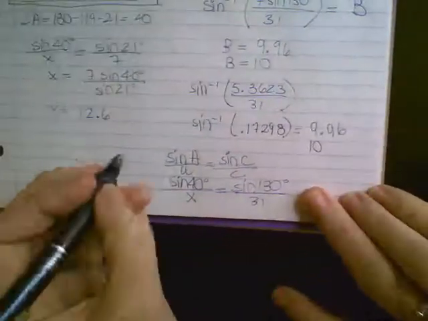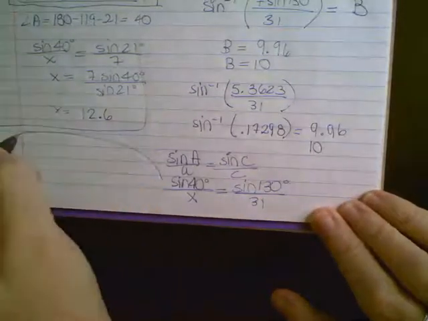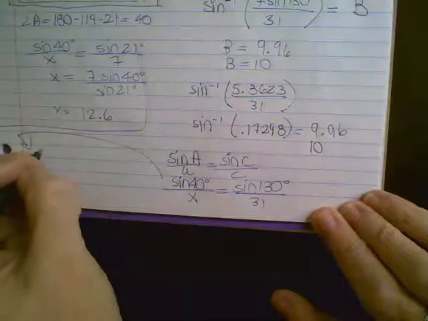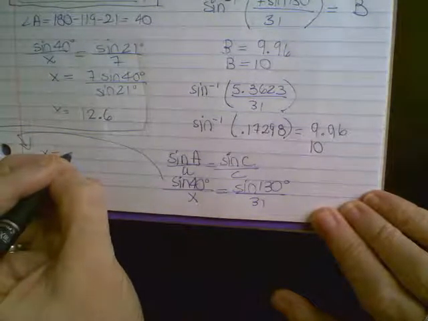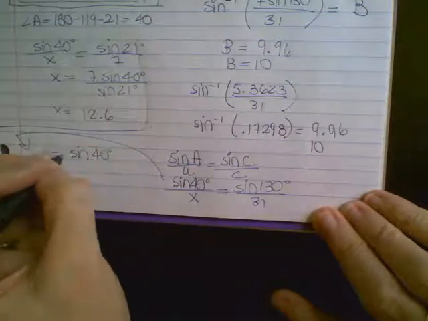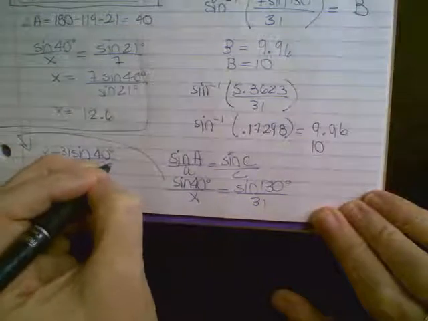So I'm going to write this over here just so we have a little bit more space. So I'm going to have x is equal to sine 40 degrees times 31 divided by sine of 130.